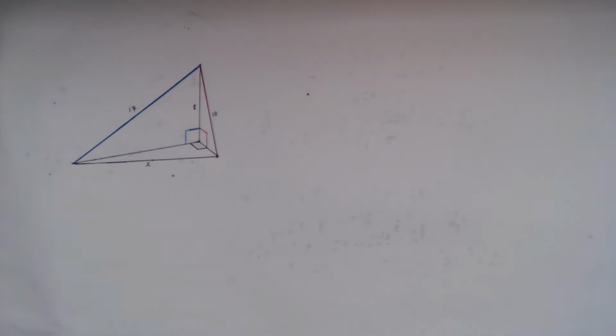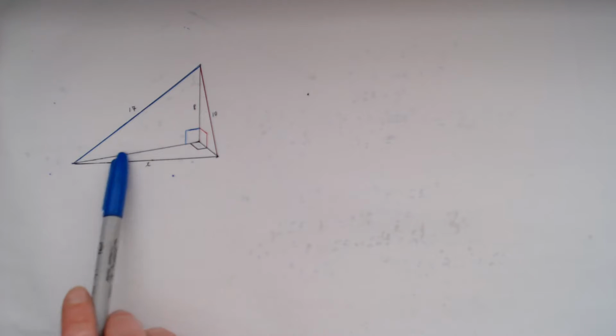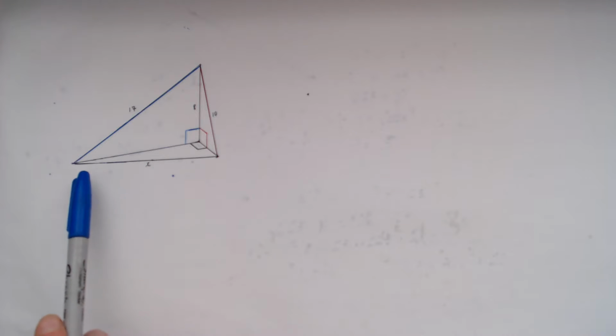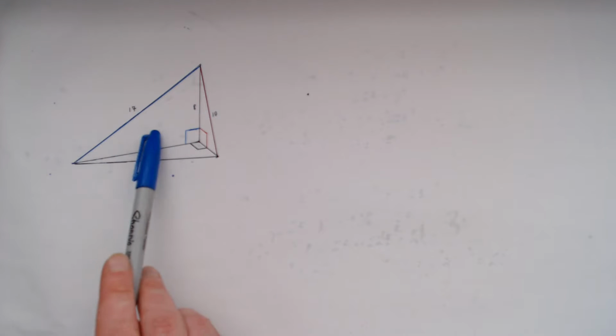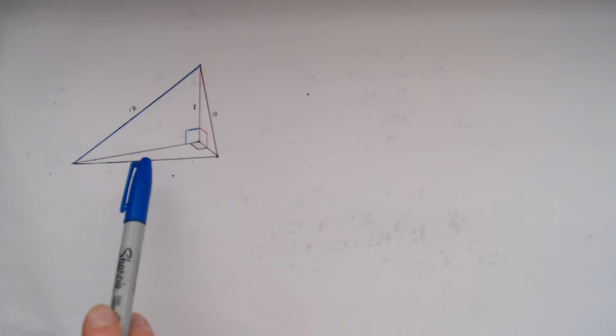Okay, so here we have another problem. I have this rather unusual looking structure right here. If we look, we have three right triangles, and I'm hoping that you can see this in 3 dimensions.